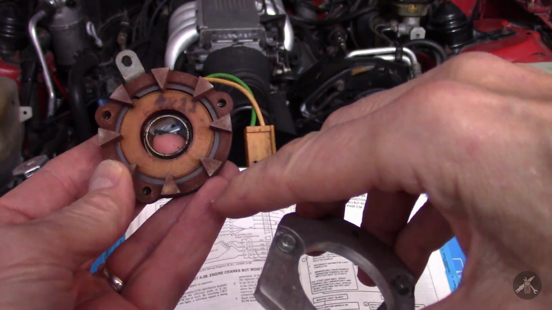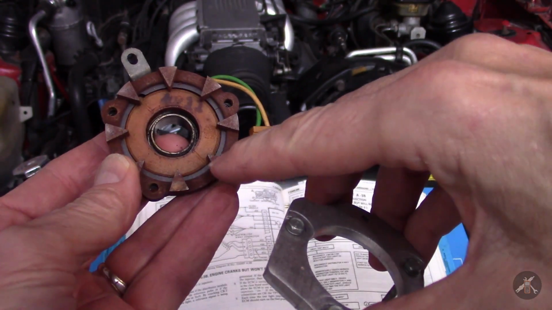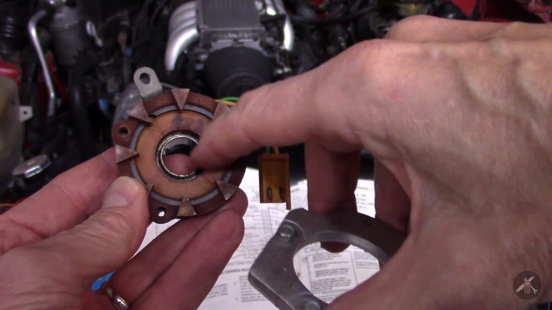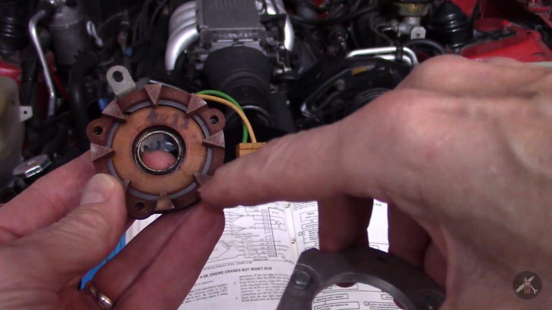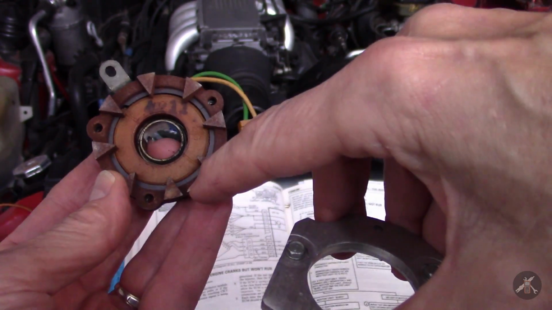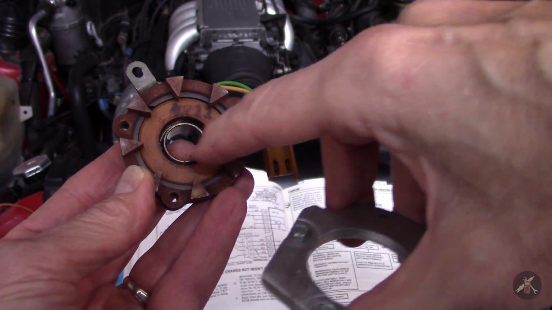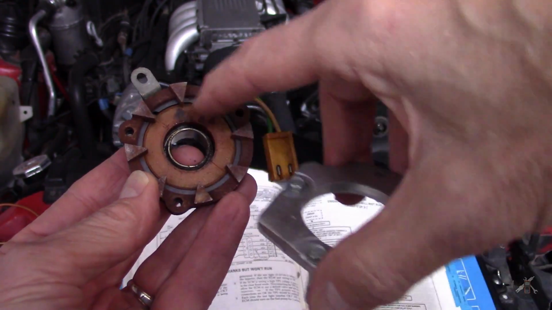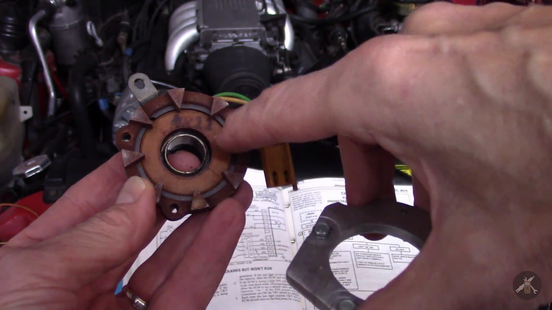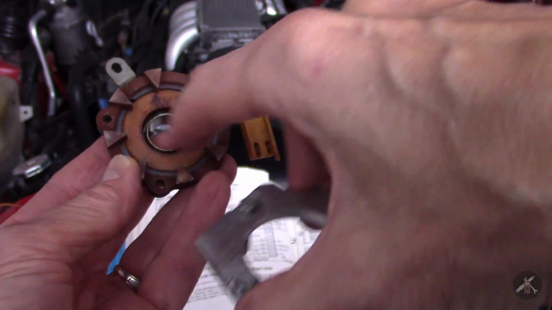But the way you get spark on these high energy ignitions on this version is this is another coil of wire. And these terminals, there are 8 of them because you have an 8-cylinder engine. And there's a pole piece in the middle that's on the distributor shaft that rotates around. As it goes past these points, it's also got 8.